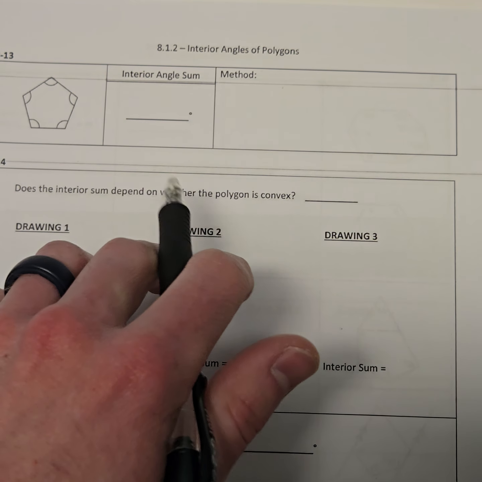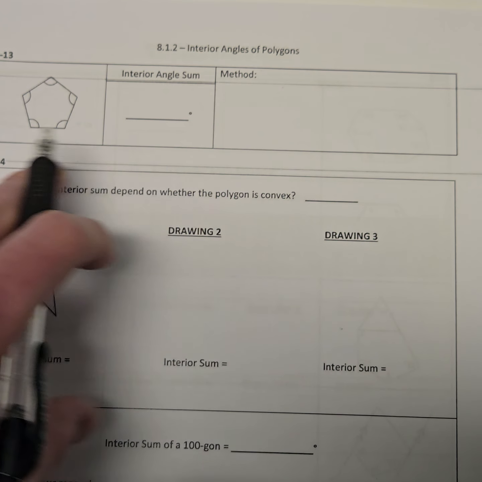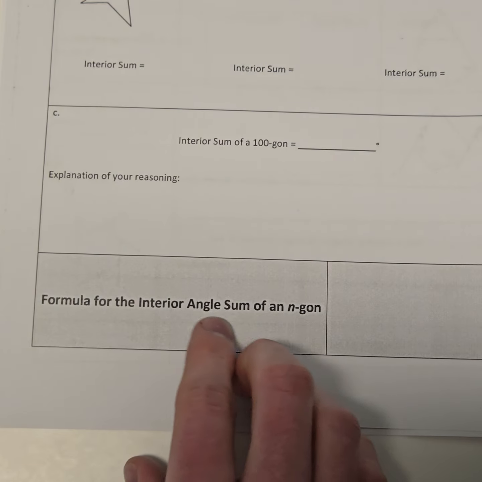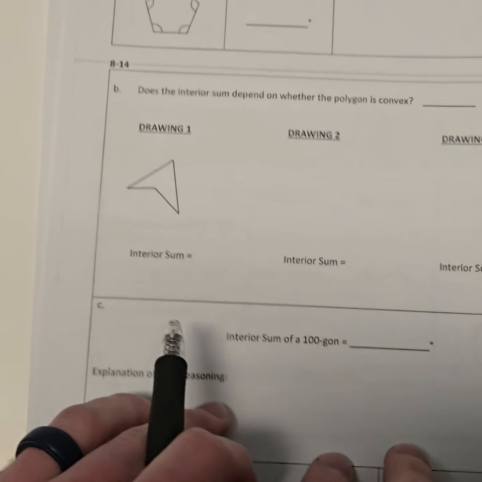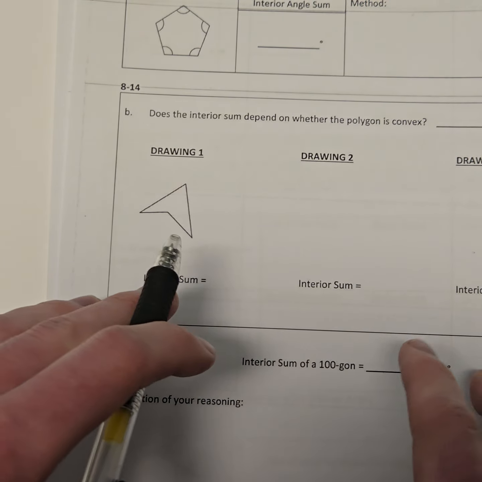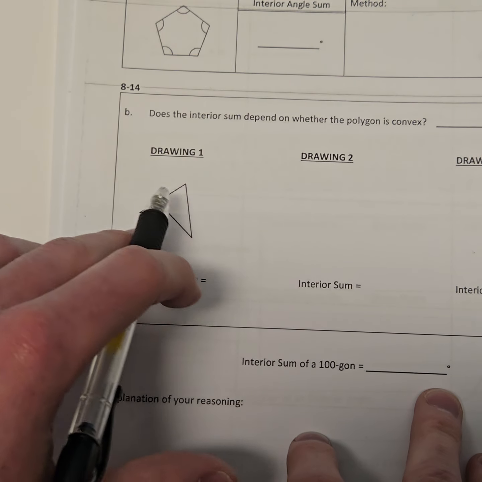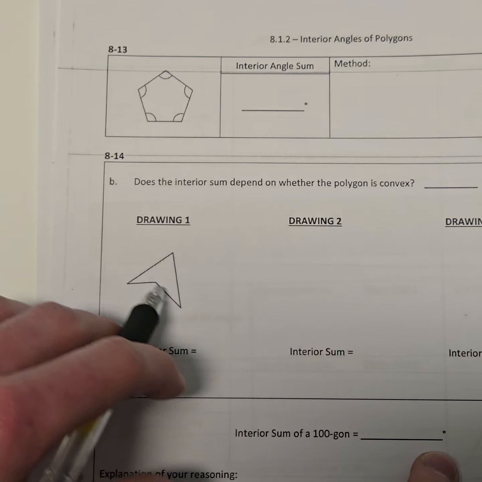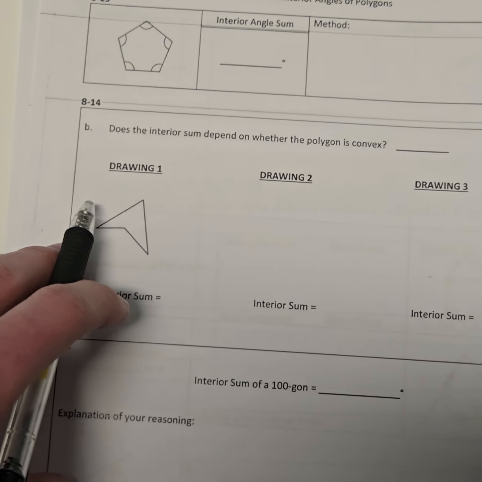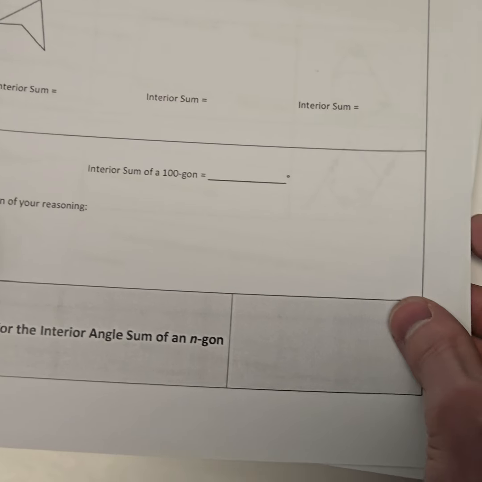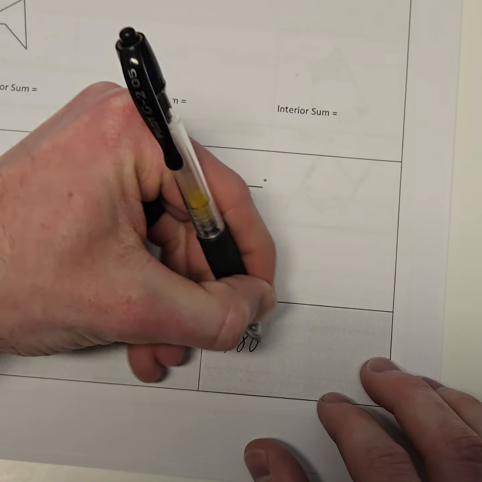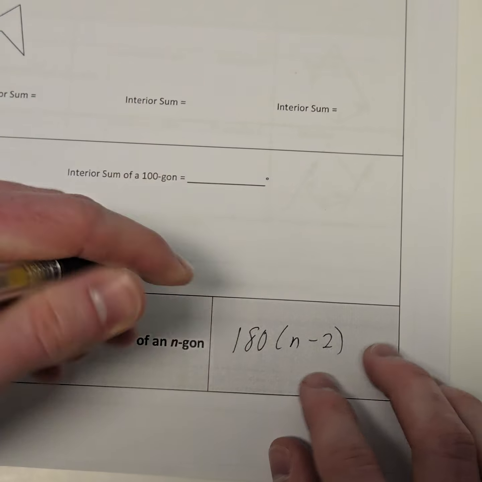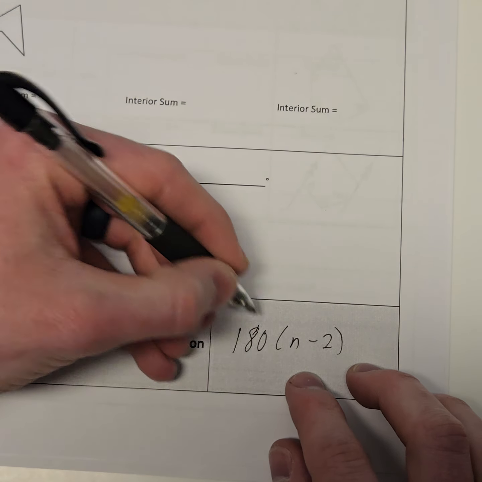So with 8.12, the main thing that you guys should have gotten is the formula at the very bottom here, the formula for the interior angle sum of any polygon. Any polygon is basically any, whether it's concave or convex, it works for all polygons. So whether it looks like this or like this, it works for all of them. So the formula is 180 times n minus 2. That is your formula for it.